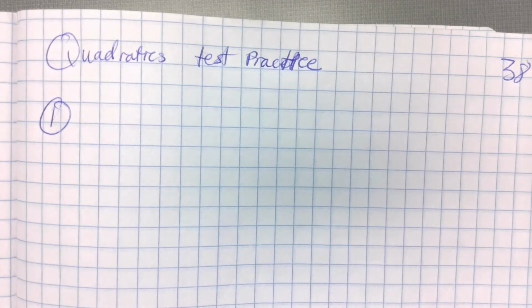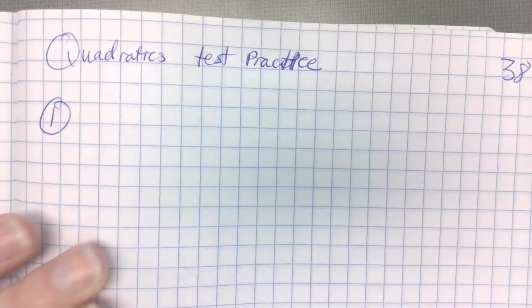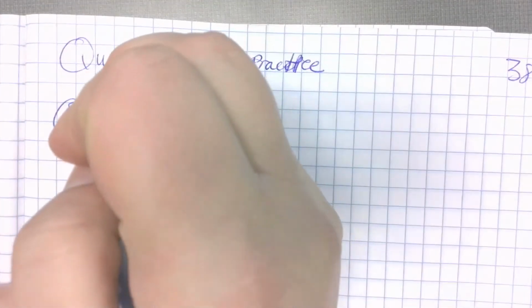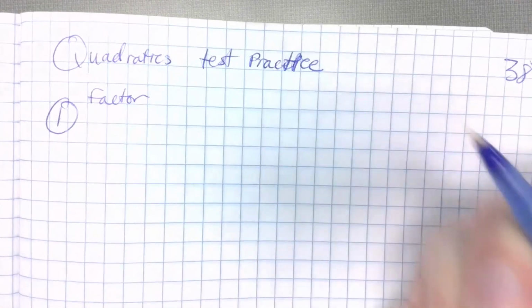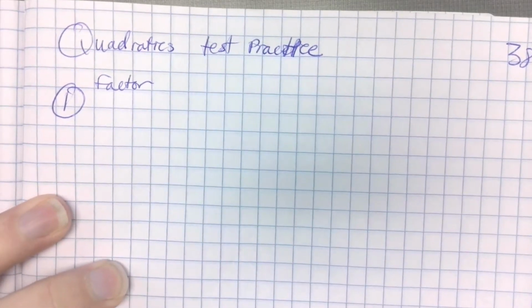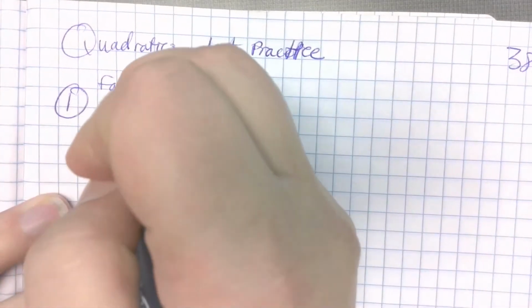Alright guys, so the first thing I'm going to do, so everybody understands, I'm going to do a question that you don't have, so you don't write this down, right? Okay, so if I told you to factor without even seeing the equation, what do you know you're supposed to do? Draw the big X.